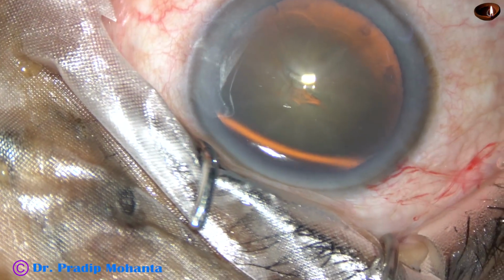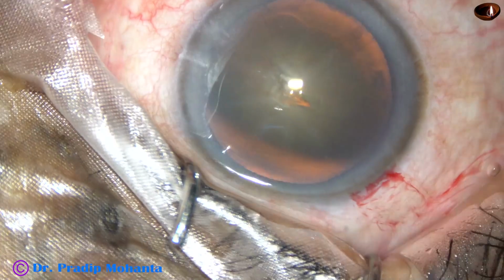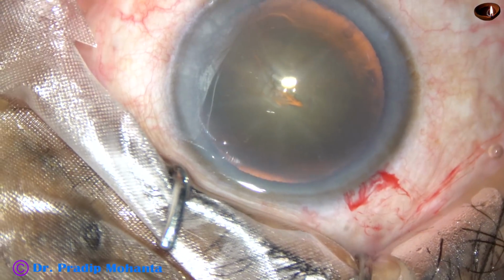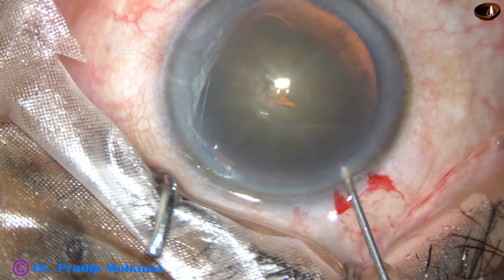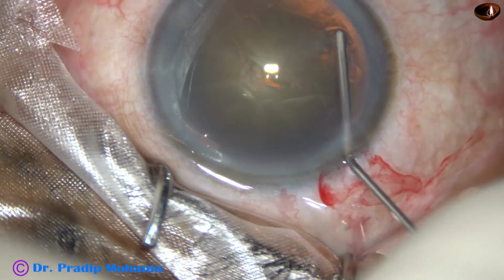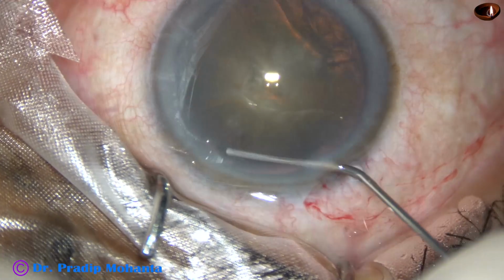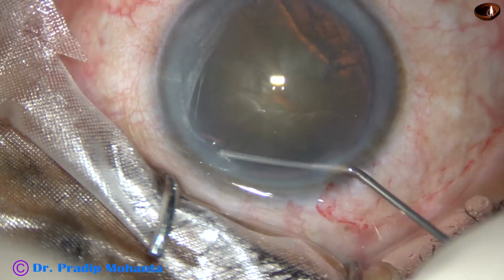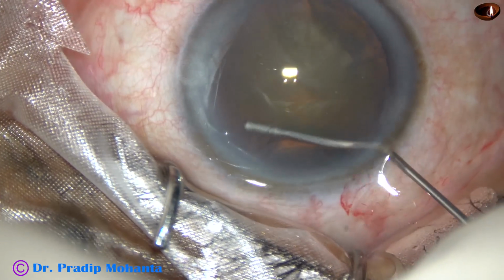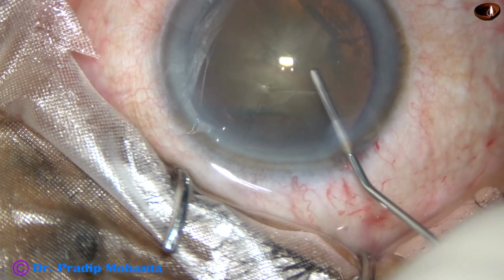And now hydrodissection. BSS is passed just under the anterior capsular rim and the fluid wave goes towards the opposite equator. Hydrodissection is done from another point.